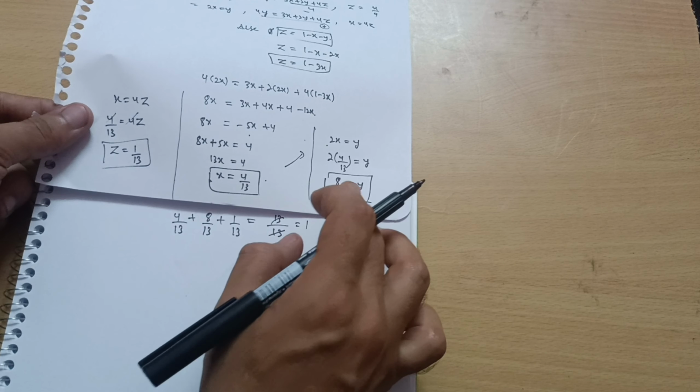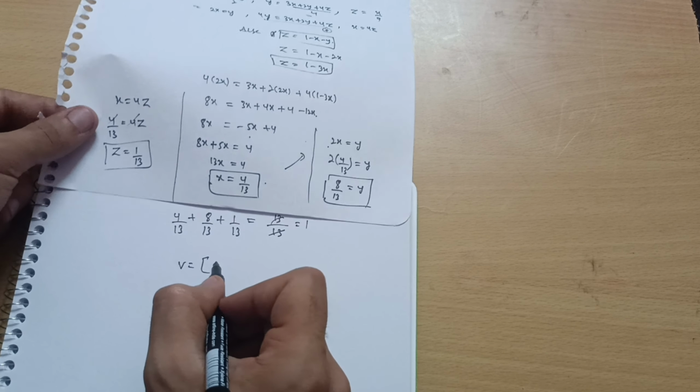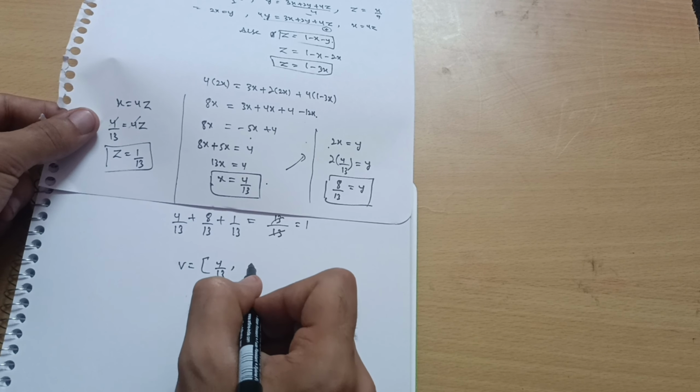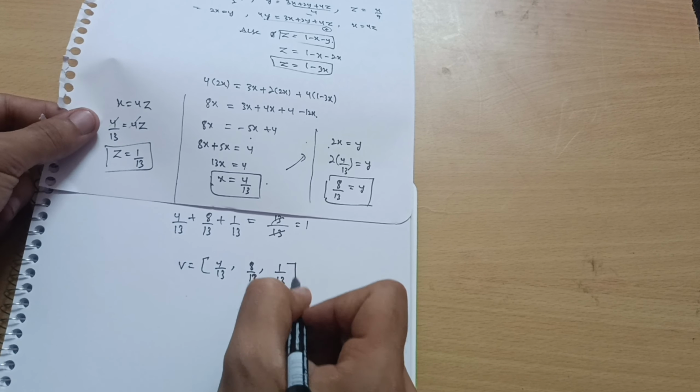x is equal to 4 upon 13. So I can write here V, the unique fixed probability vector, is equal to: x value is 4 upon 13, y value is 8 upon 13, and z value is 1 upon 13. So this is the answer for your question.